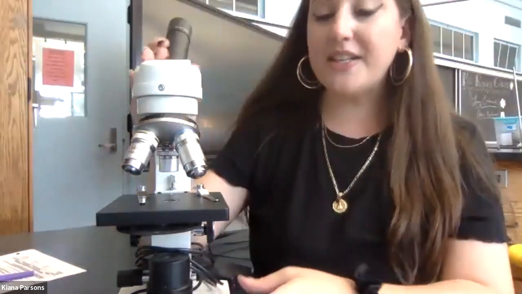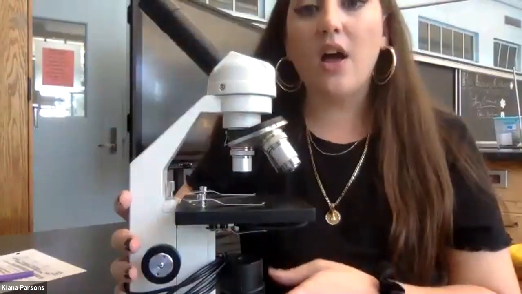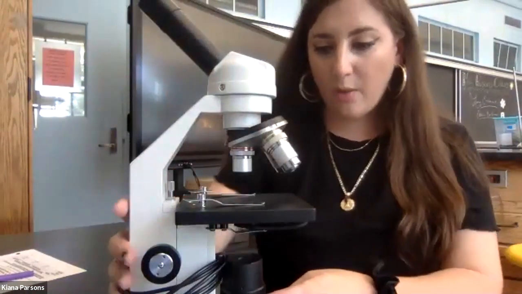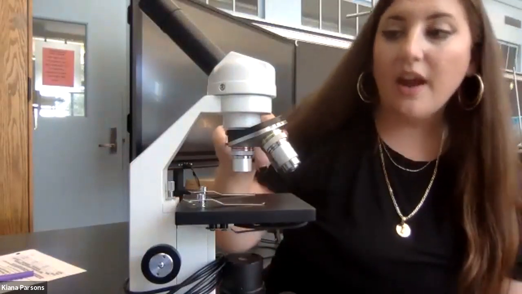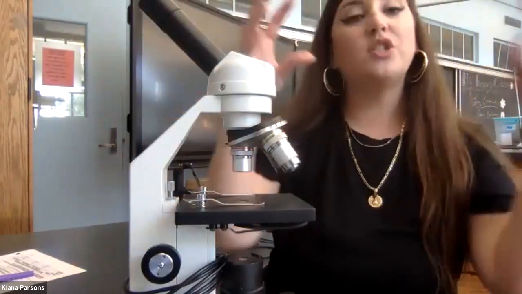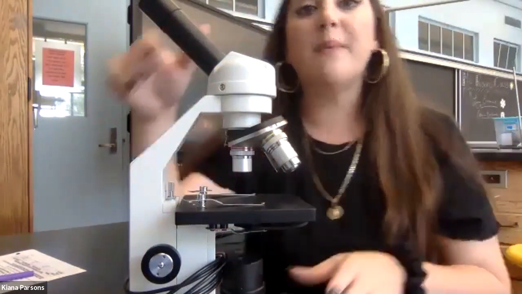This is a compound light microscope, and before we begin looking at our handout, we're going to take a look at this microscope because this is what you guys would be doing if you were here in the lab. So this whole device is called a compound light microscope, and that's because in addition to the light source down here, there are several lenses that are going to compound to increase the magnification or the zoom that you have access to using your microscope.